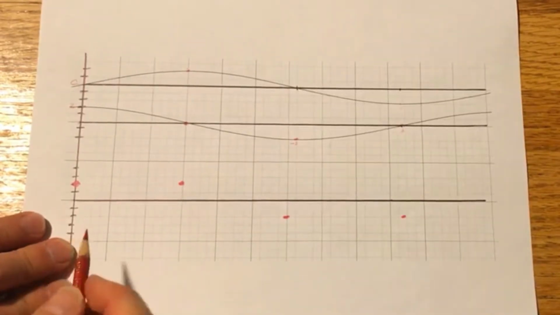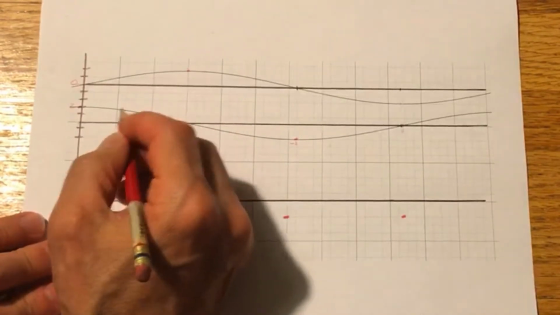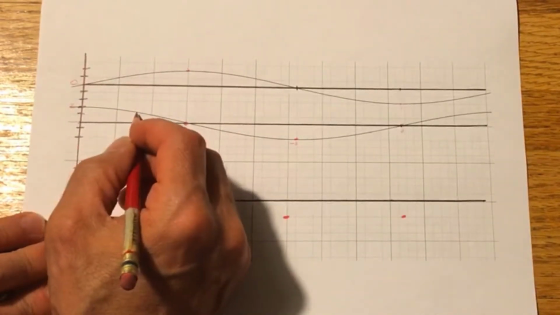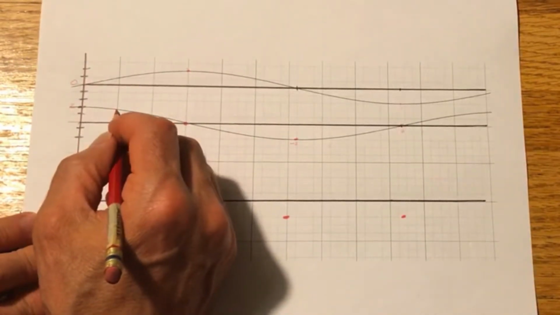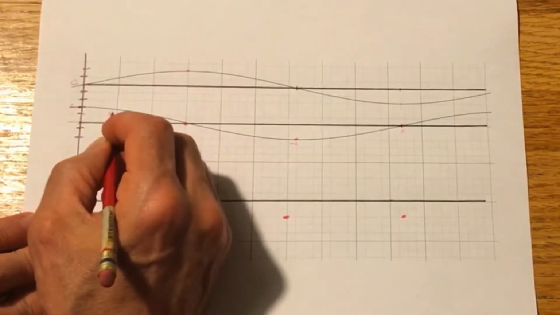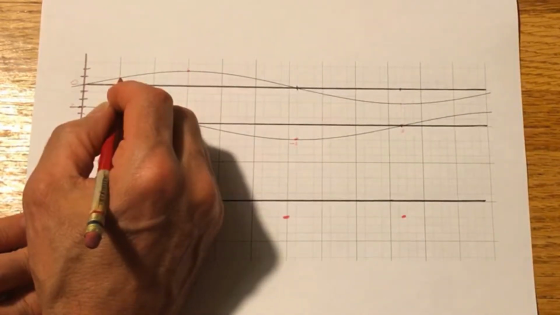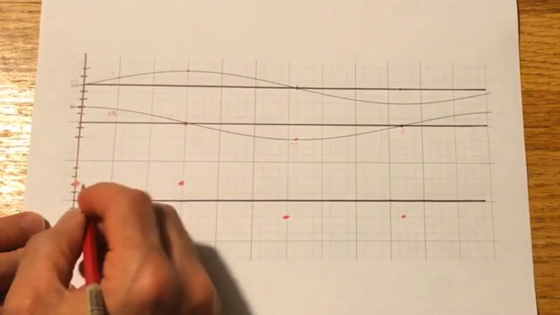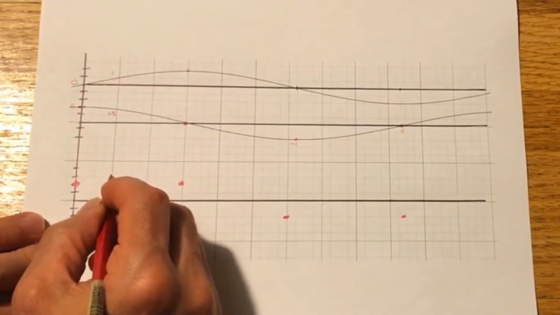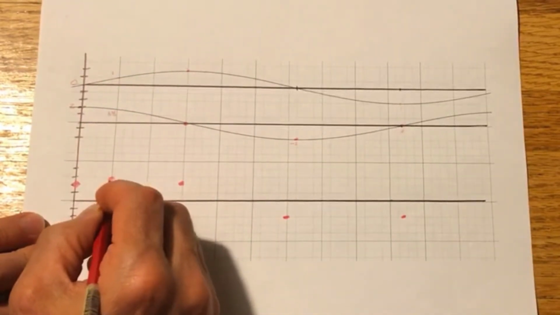Now, let's do a couple intermediate points. So this point here is about 1.8, and this right here is 1, which gives us 2.8. So that point would be somewhere around there.